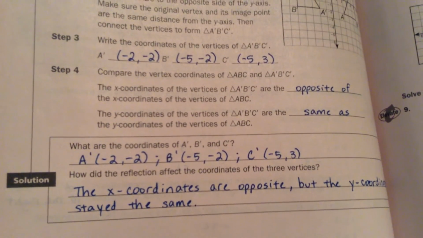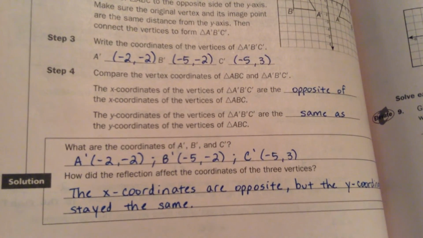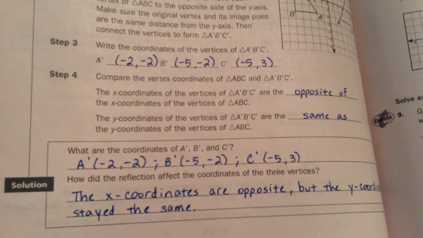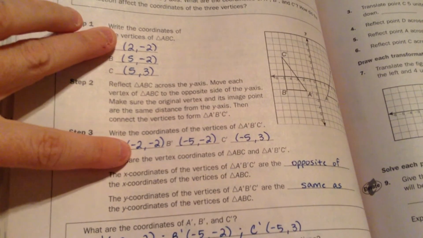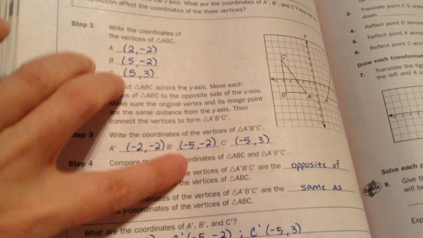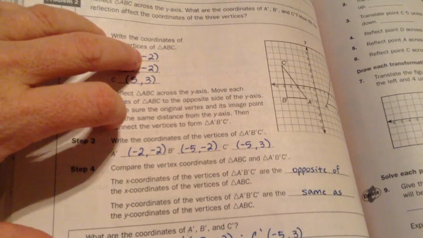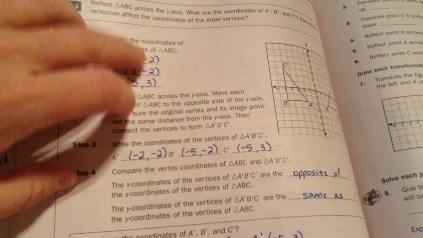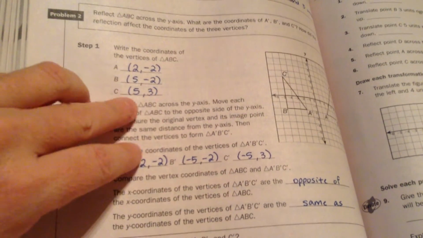It says the X coordinates of the vertices of A'B'C' are opposite of what they are for ABC, and then the Y coordinates are the same. Because when you look at these, you've got -2 and +2, 5 and -5. So those are opposites, but they're the same when it comes to the Y, because the first number is X, the second number is Y. So the -2, -2, and +3, +3. Those are the same.